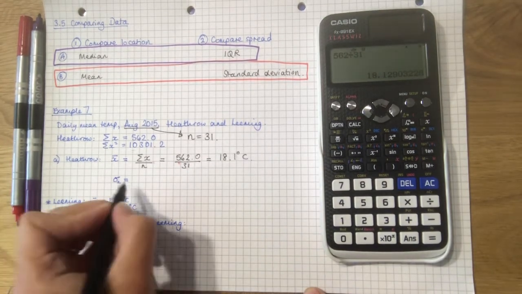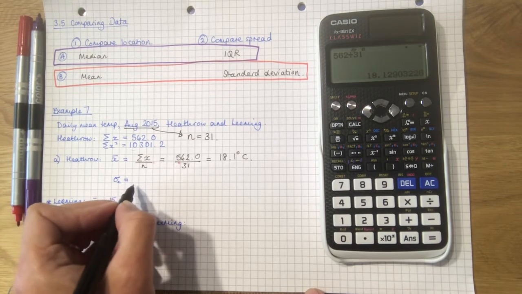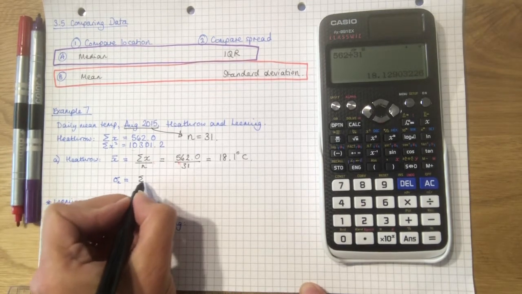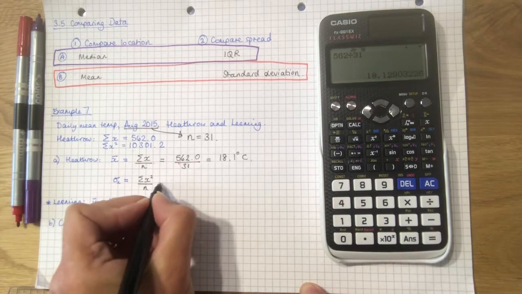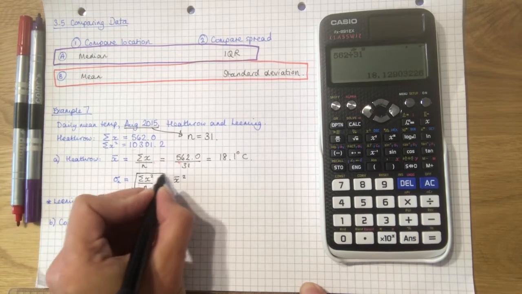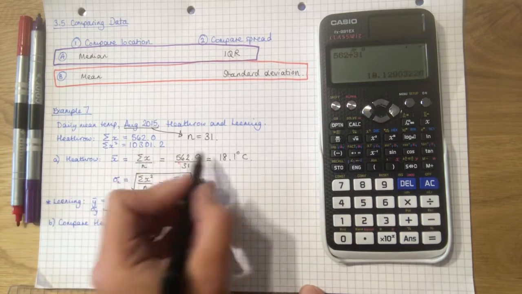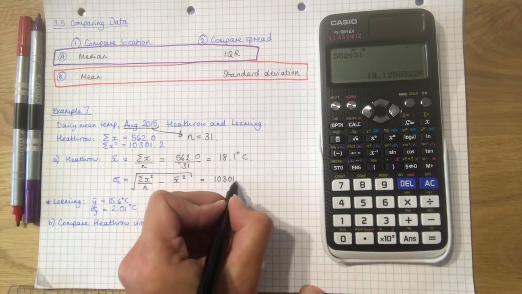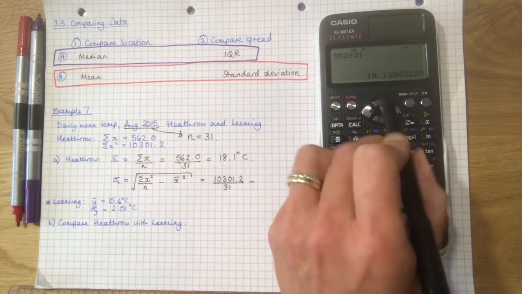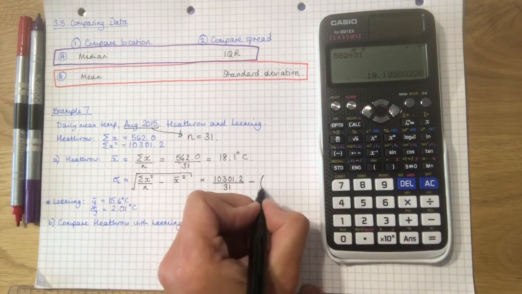Now let's work out the standard deviation. Do you remember the formula for it? Take a moment, pause the video if you need to, and write down the formula for standard deviation. So you should have the sum of x squared over n, minus the mean squared, and that's the variance, so we square root it to get the standard deviation. So we have the sum of x squared, which is 10,301.2, and n is 31. Now, for the mean, we must use this value. You can either use the answer key, or you can write this calculation again and square it.